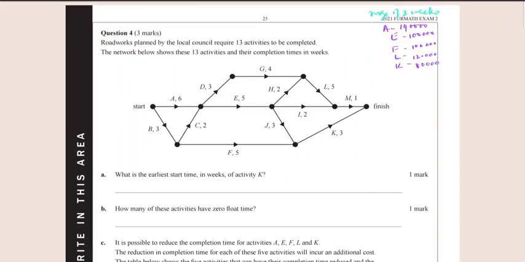Let's talk about question 4 in the 2021 exam 2 paper under networks. Roadworks planned by the local council require 13 activities to be completed. The network below shows these 13 activities and their completion time in weeks. What's the earliest completion time of activity K?